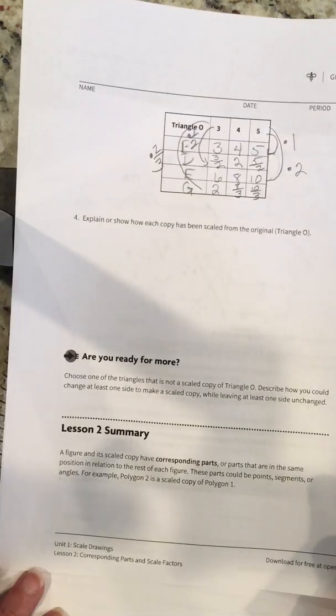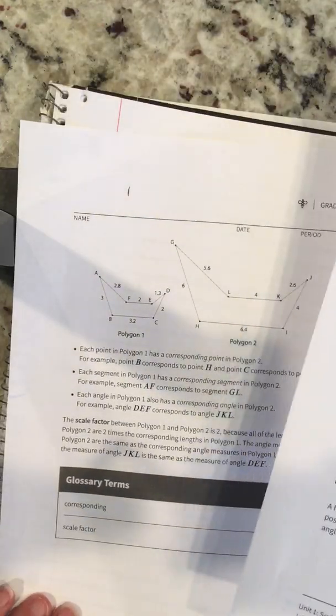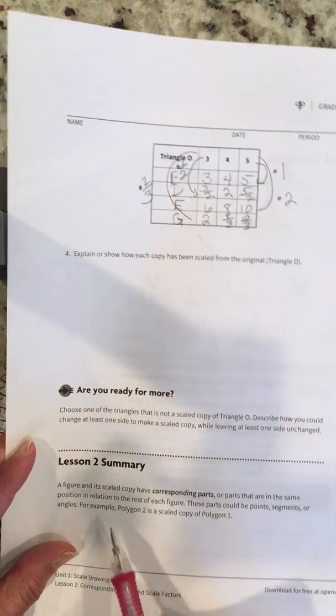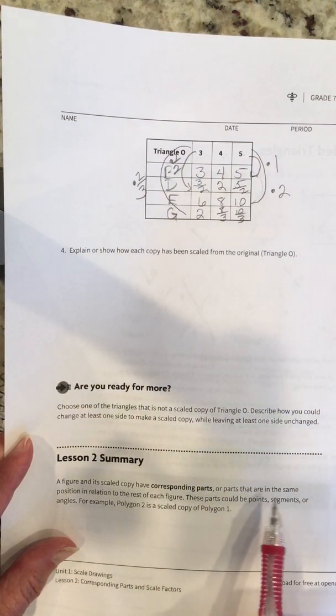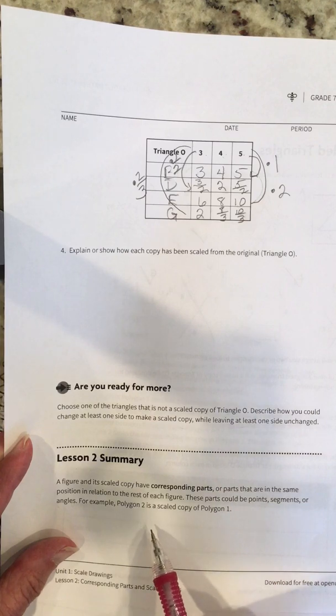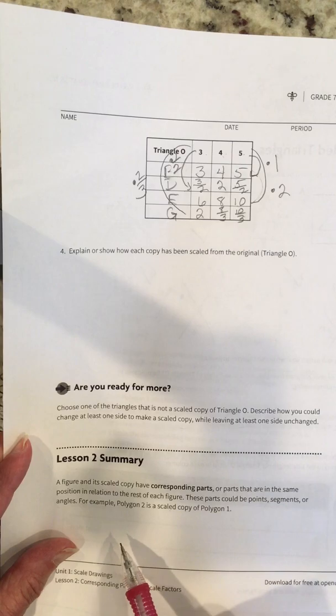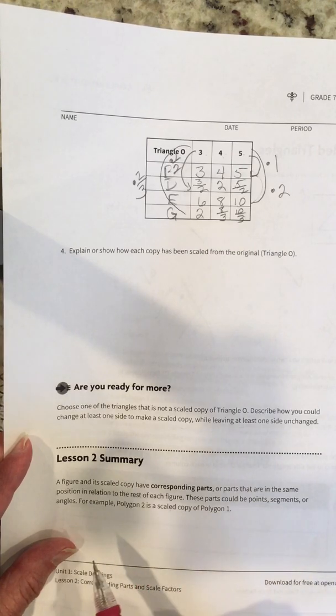All right, and then the summary is what we did in class today. So corresponding parts, remember a figure and its scaled copy have corresponding parts or parts that are in the same position in relationship to the rest of the figure. They can be points, segments, angles, and they can also be distances.